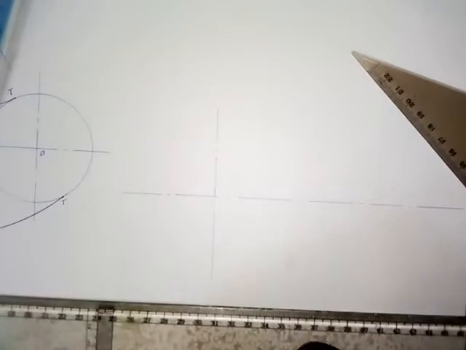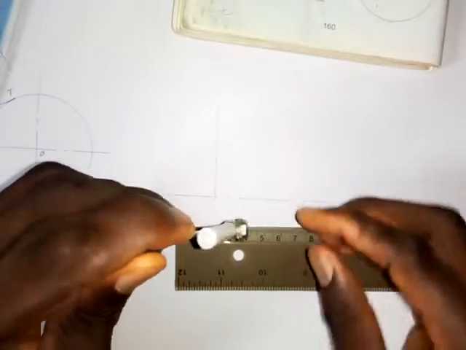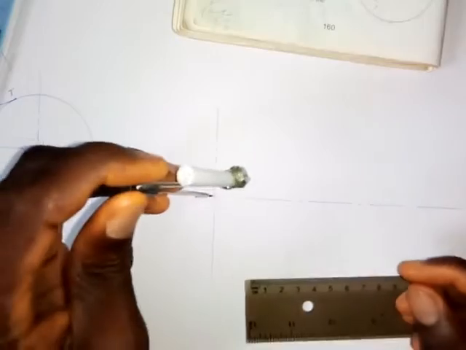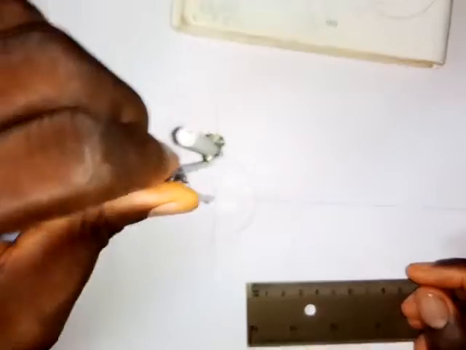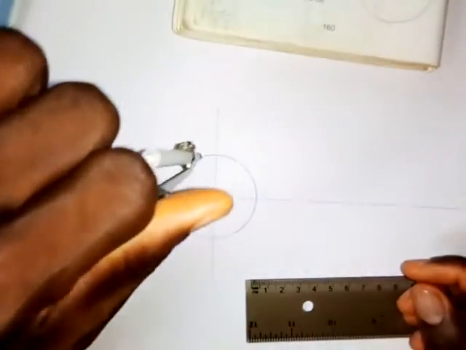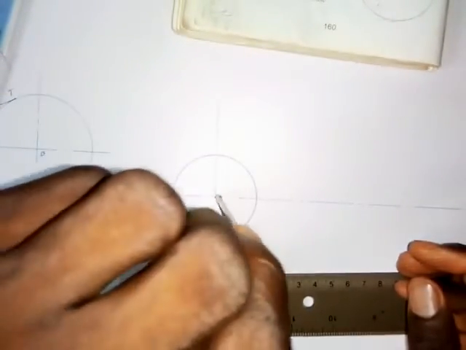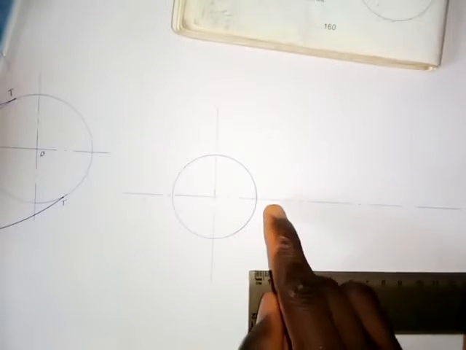All right, so the first thing I will do is draw the big circle, that is circle P with radius 25 mm. So take 25 mm from your ruler, and draw the circle. The circle goes like this.